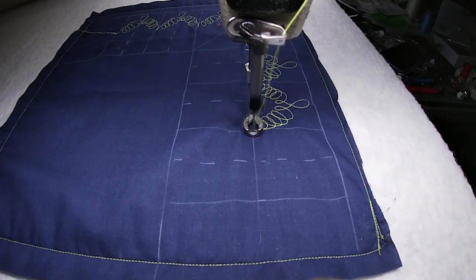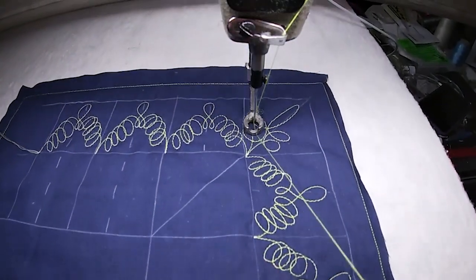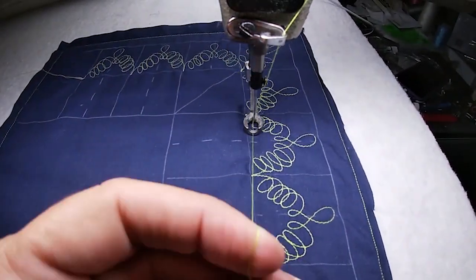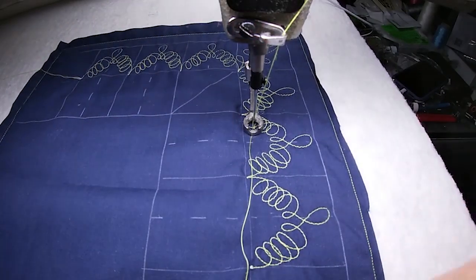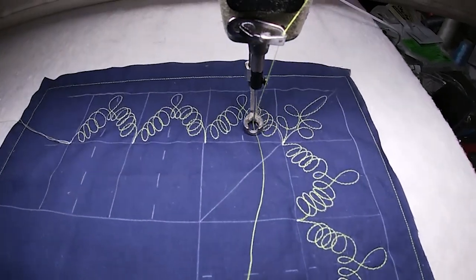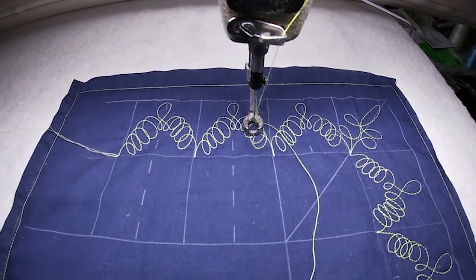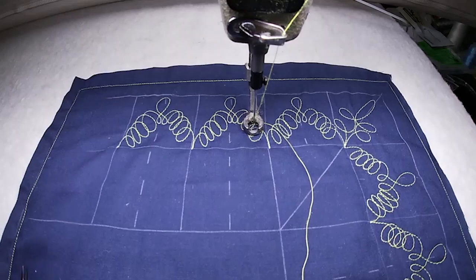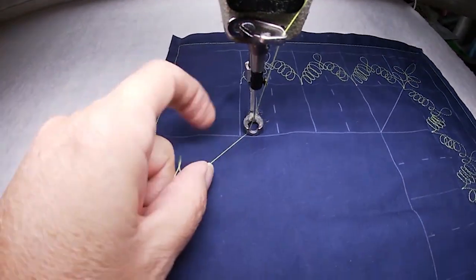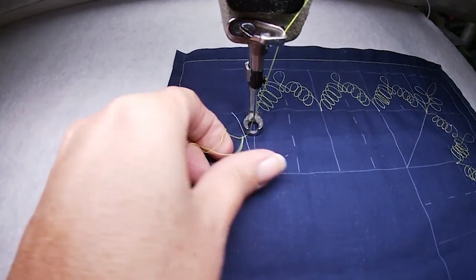Okay, not too bad. And again, this is not optimal setup. This is just really cheap piece of fabric thrown up here, and a thicker thread with a really skinny one in the bobbin. So it's not optimal setup, but it's not too bad. I want a little more in that corner though. So let's try this again.